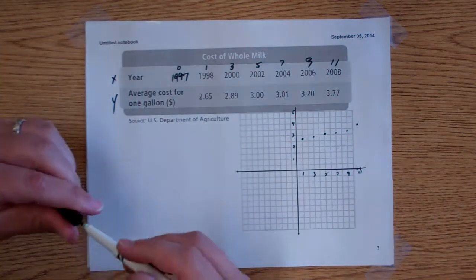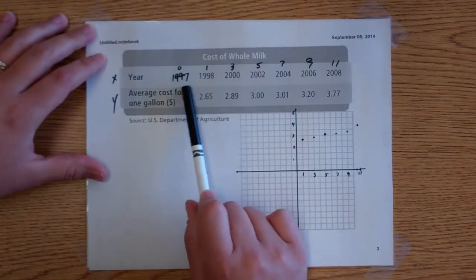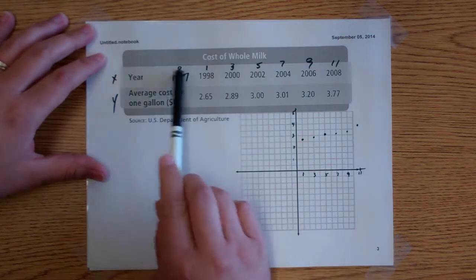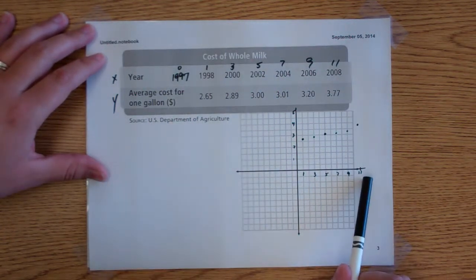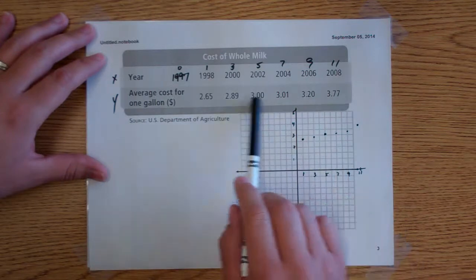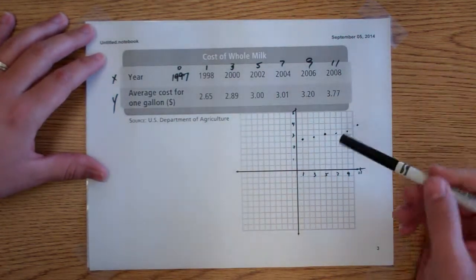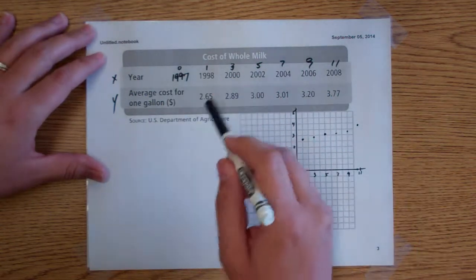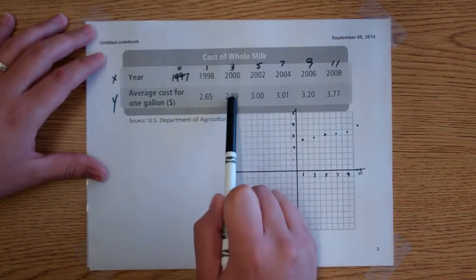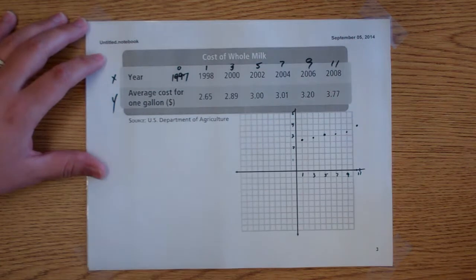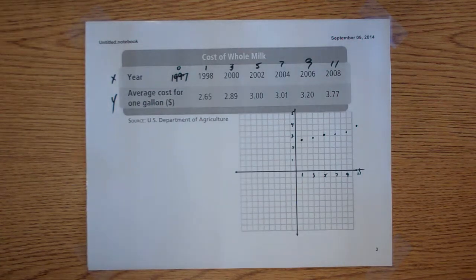So that's a scatter plot. That's all you do for a scatter plot. You figure out your X's, which in this case is the years. And then you figure out your Y, which in this case is the price per gallon. We plotted our X's and our Y's. And then you just go through and make these an ordered pair. X value, Y value, X, Y, X, Y. You just make them ordered pairs and plot them on a graph. That's it. That's a scatter plot.